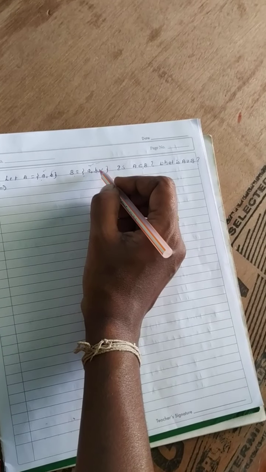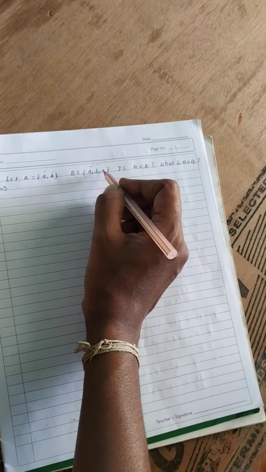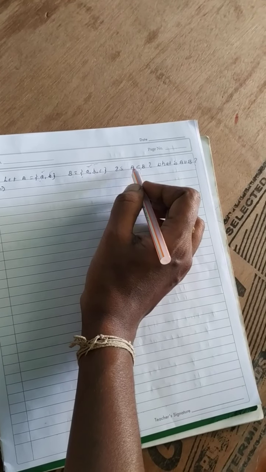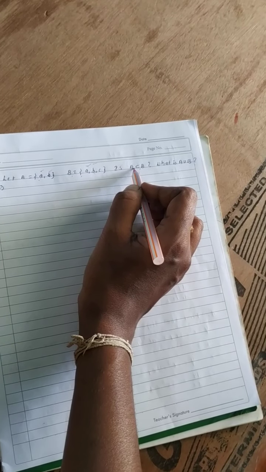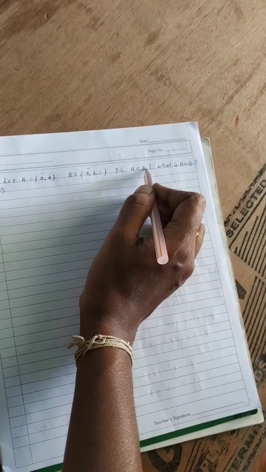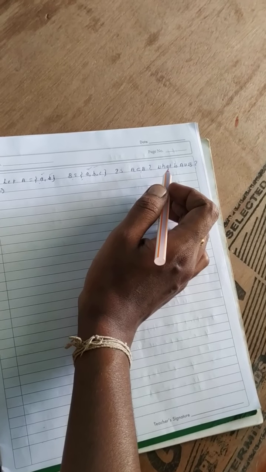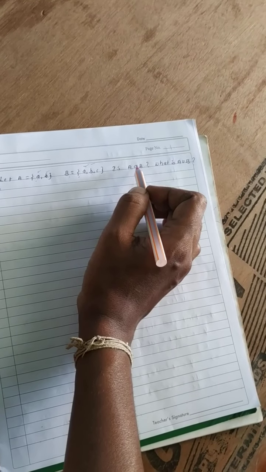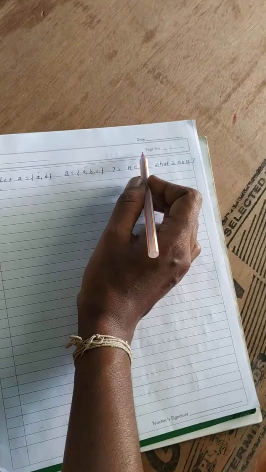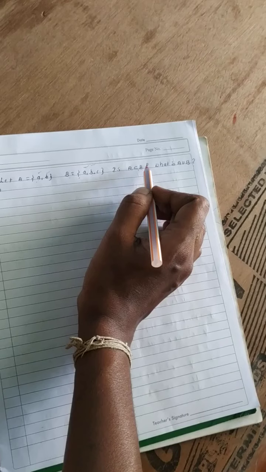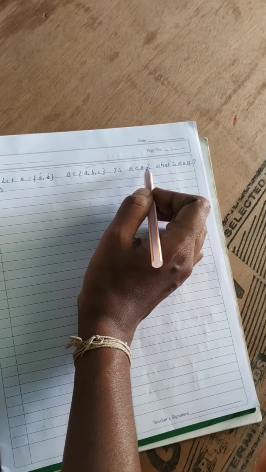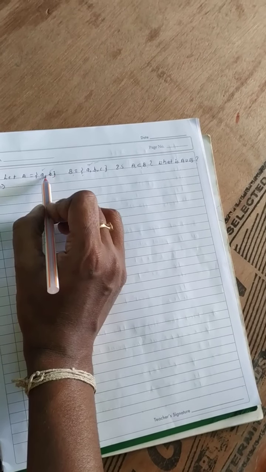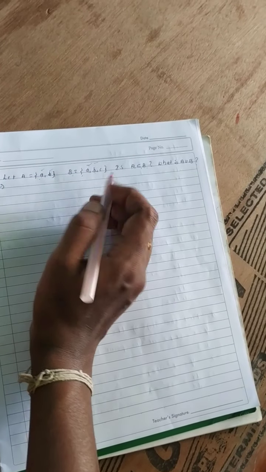But you should not bother about the elements of the B set, because here A is a subset of B, hence you need to concentrate on set A. You just leave off the other elements of B. You just check with elements of A. Every element of A is also an element of B. Then you can say that A is a subset of B. So the elements of A are a and b, and these two elements are there in the B set.